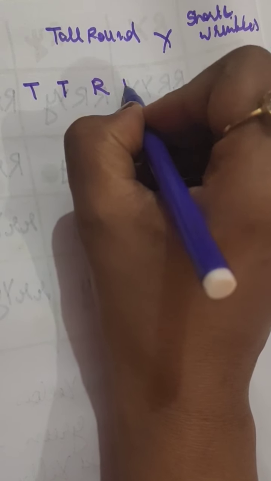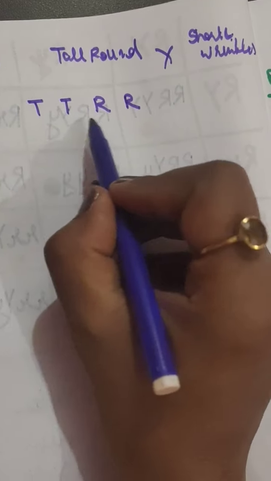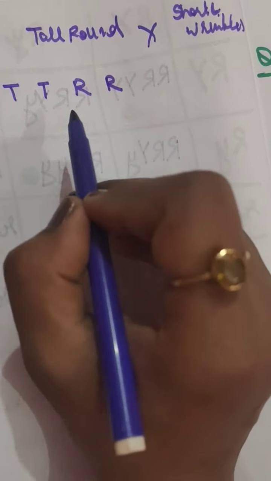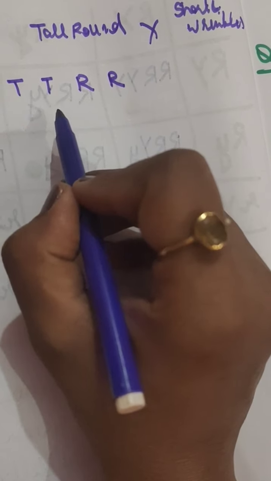Okay, so they are crossed. For tall I'll write T and T, and for round I'll write R and R. These are the factors of inheritance, and for the other plant the factors will be small t, small t, and small r, small r. Now what will be the gamete formation?